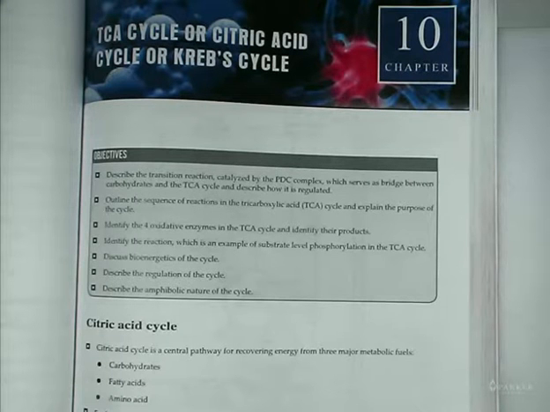All right. Quick recap of Chapter 9. Glycolysis. So which three reactions are our irreversible reactions? 1, 3, and 10. And what are those enzyme names? Hexokinase, phosphofructokinase 1, and pyruvate kinase. The last one has pyruvate in it.